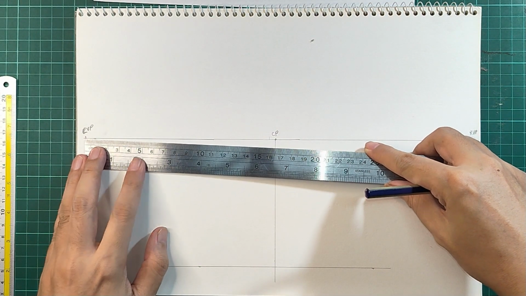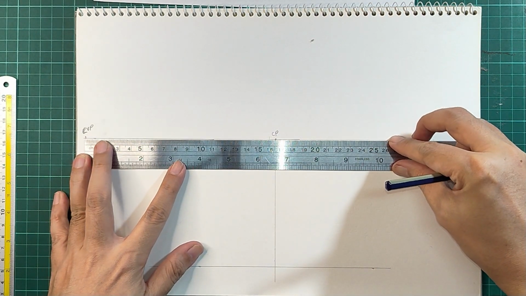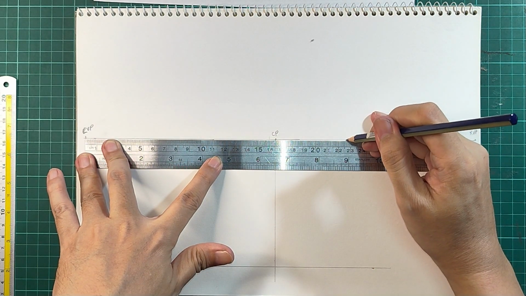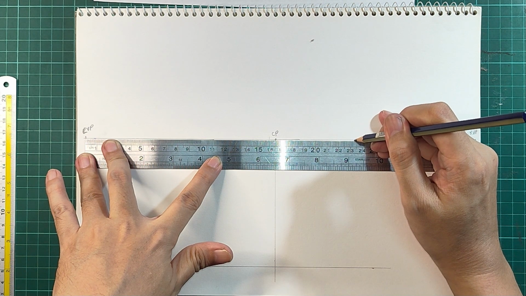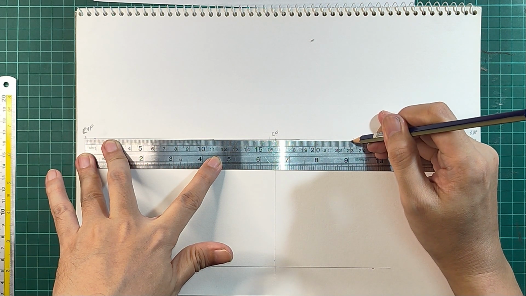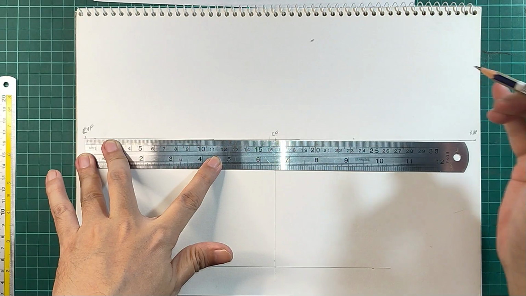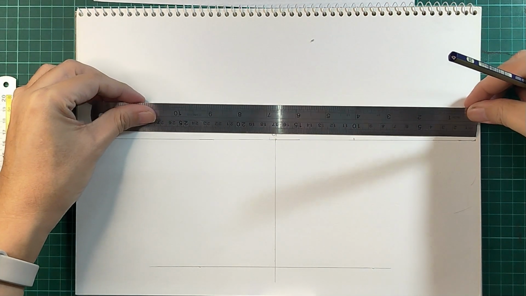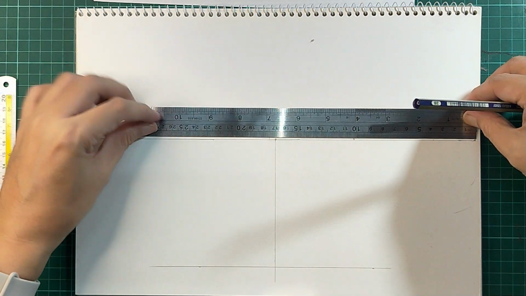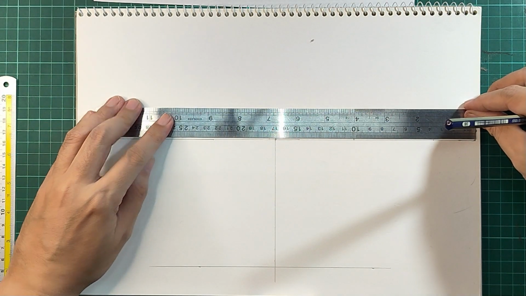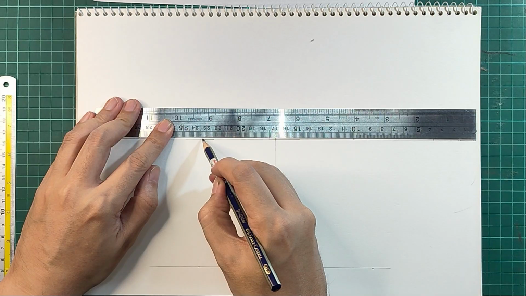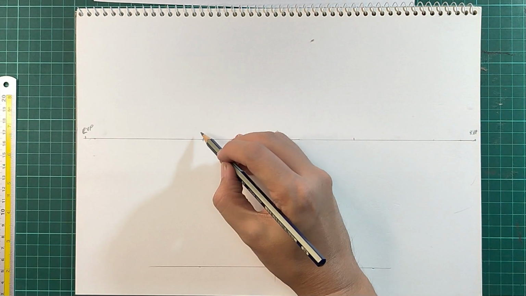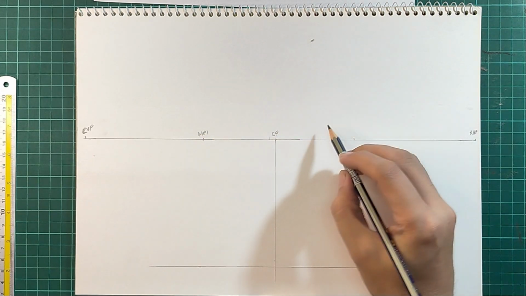So from the left vanishing point, I'm going to be measuring 23.3 centimeters, and from the other side, the right vanishing point, I'm going to be measuring 23.3 centimeters. This is MP1 and MP2.